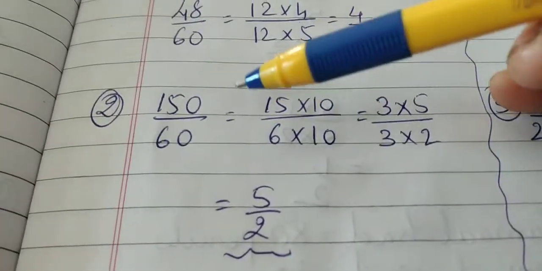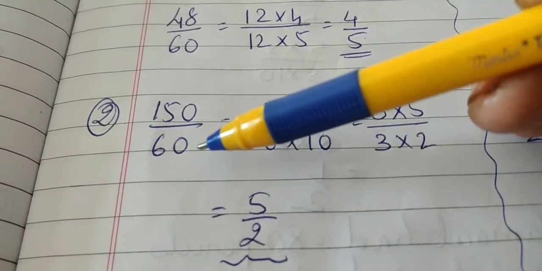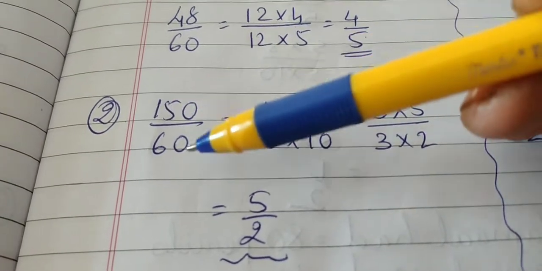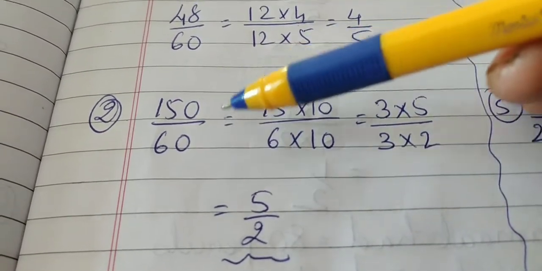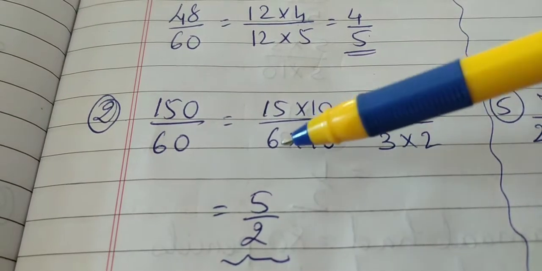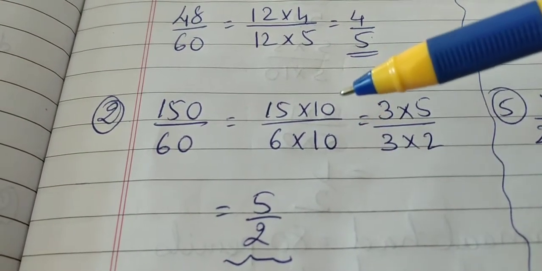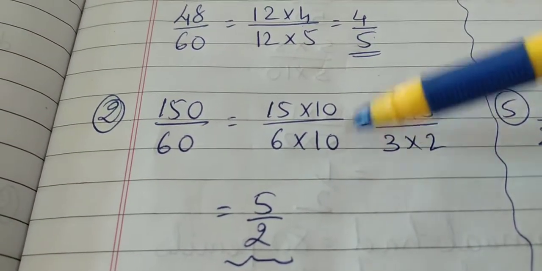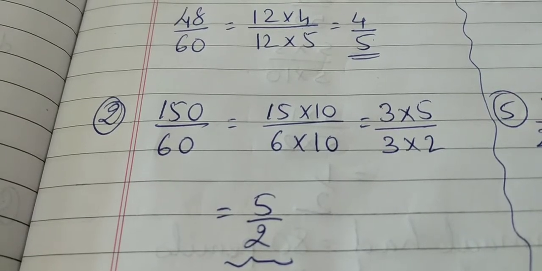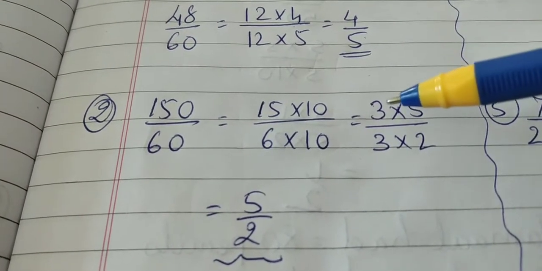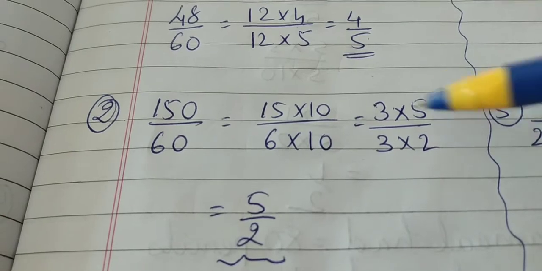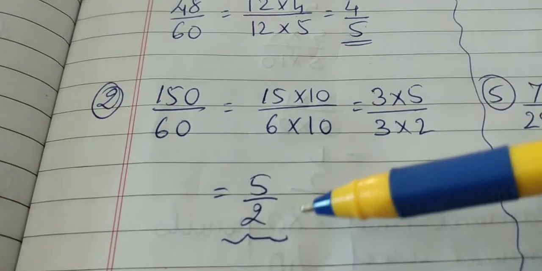So here we go with the second, 150 upon 60. I know that 60 also comes in the table of 15, and 15 10s are 150. So 15 10s are and 6 10s are. Okay, 10 10 got cancelled. And here you have 3 5s are, 3 2s are, 3 3 got cancelled, 5 2s are.